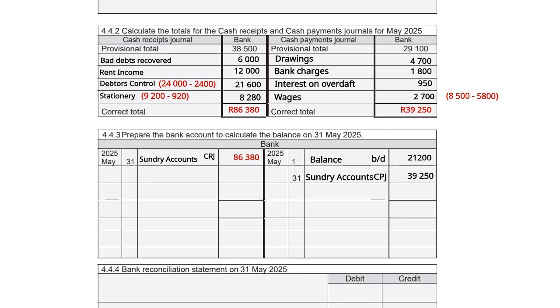Now we can add up the debit side. Debit total is 86,380. The credit total will also be 86,380. So we will have a balance carried over on the credit side, which is the difference, so that the debit and credit sides can equal, and that is 25,930. And that is the balance that we will bring down on the 1st of June.